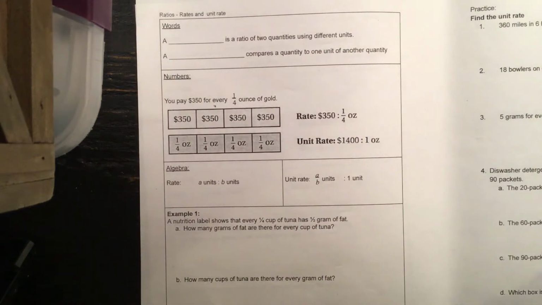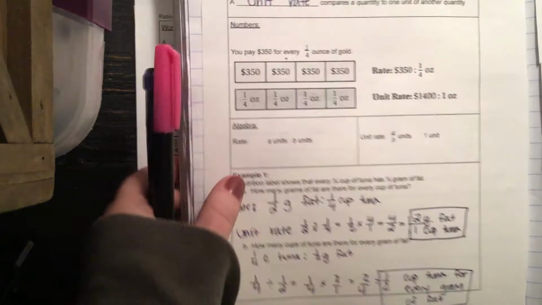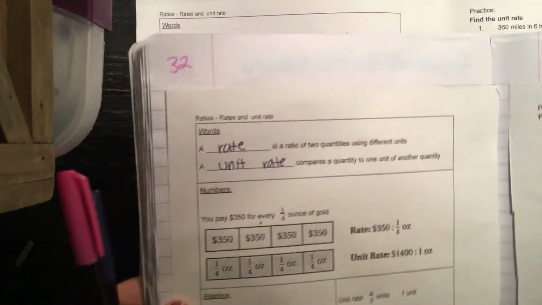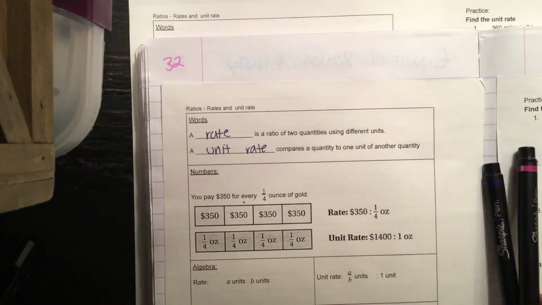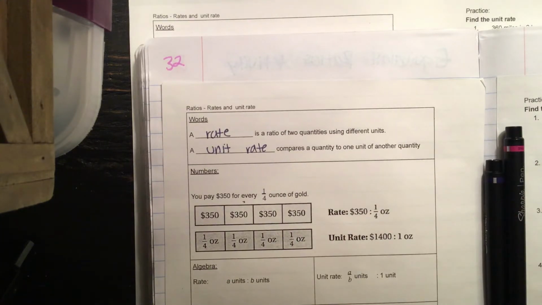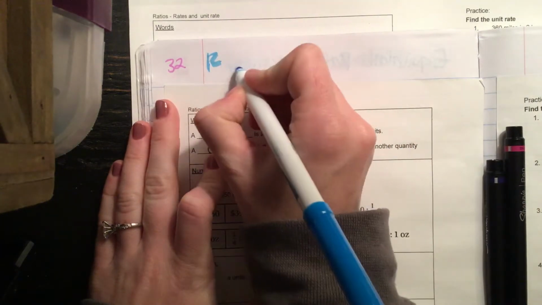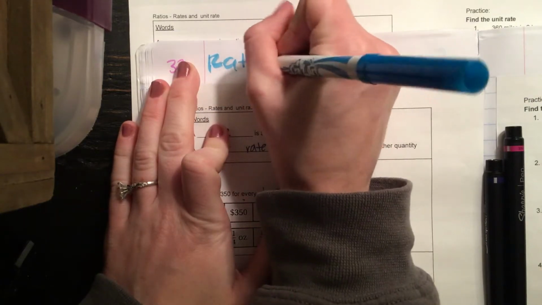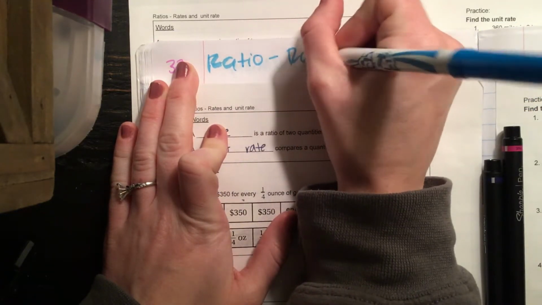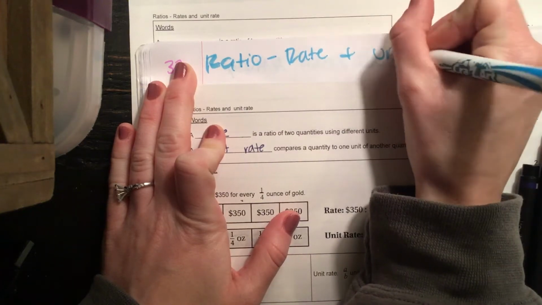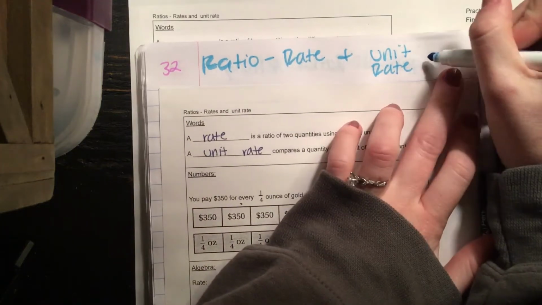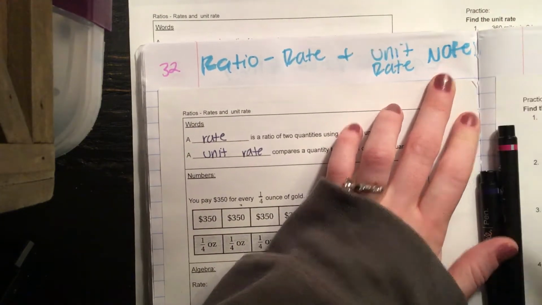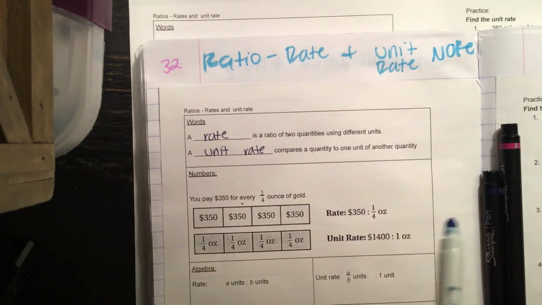When you glue it, you cut it out of your notebook, you're going to glue it in. Line it up. Mine is on page 32, yours might be a little bit different. And then you're going to label it ratios, rate, and unit rate notes. Hopefully yours fits a little bit better than mine.